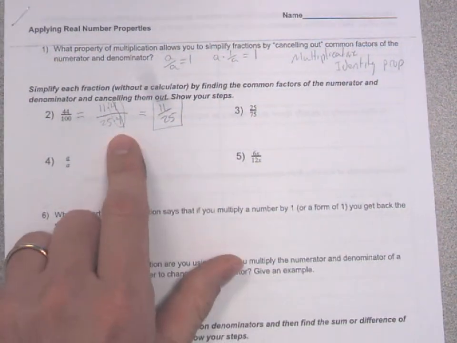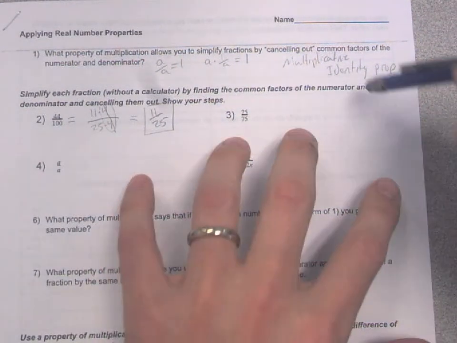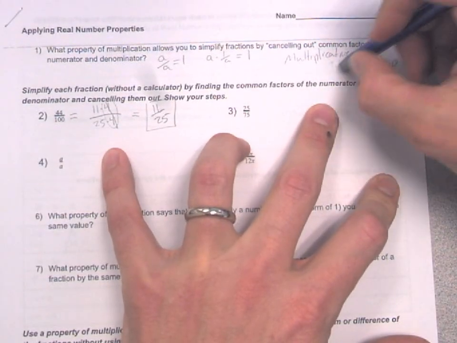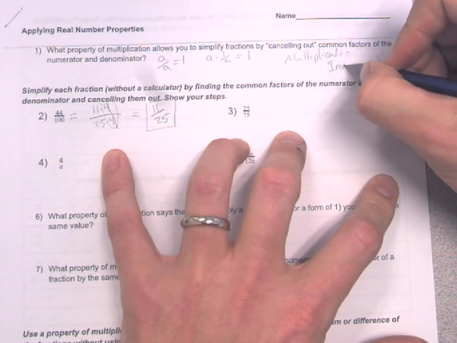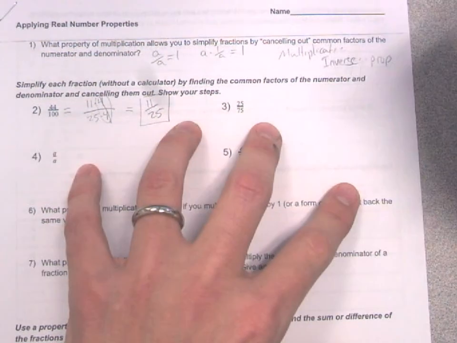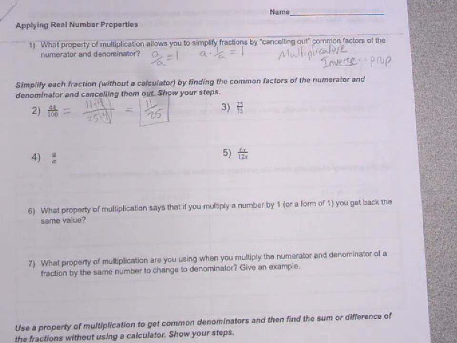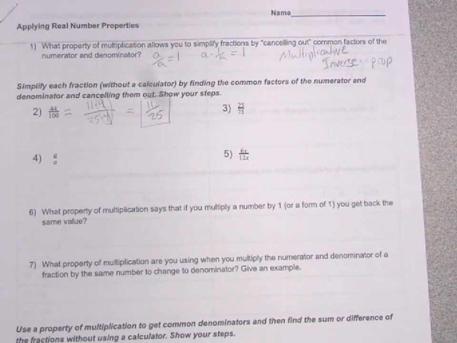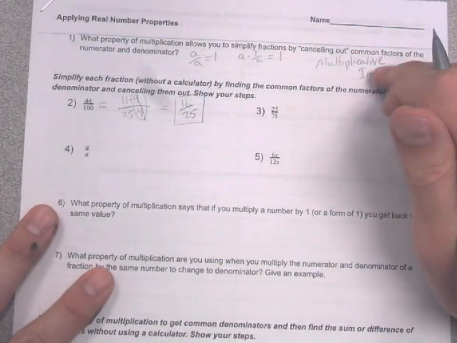Okay, so notice how we use that multiplicative identity property. Sorry, let me go back. This is actually called the multiplicative inverse property. Sorry about that. Those properties are actually really, really similar. They are kind of two sides of the same coin. They go together. Inverse is what allows you to cancel. The multiplicative identity property is actually multiplying by 1, which we'll use a little bit later. So sorry about that. This is the multiplicative inverse property.